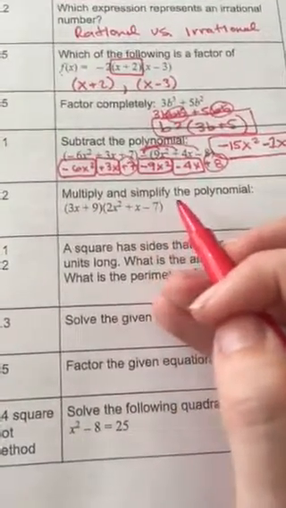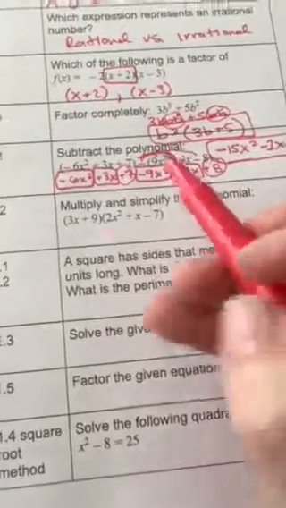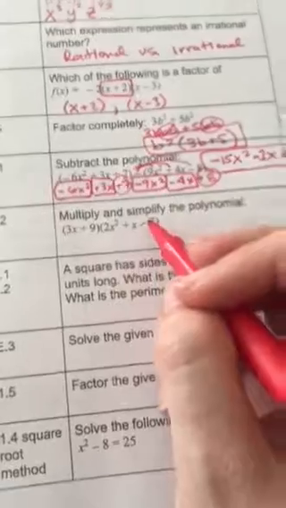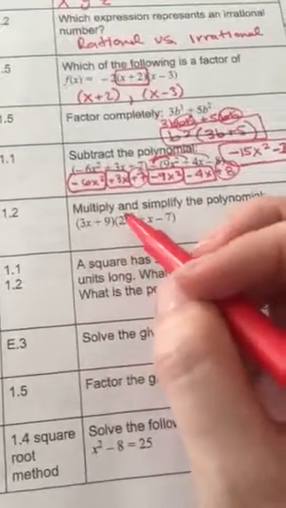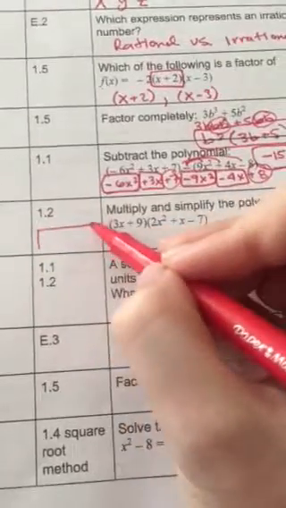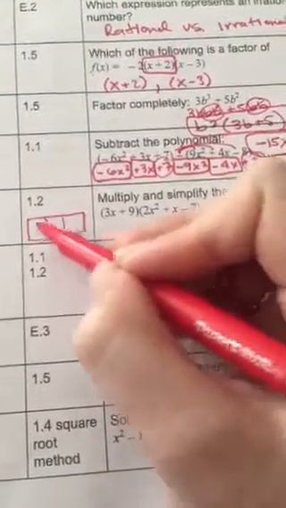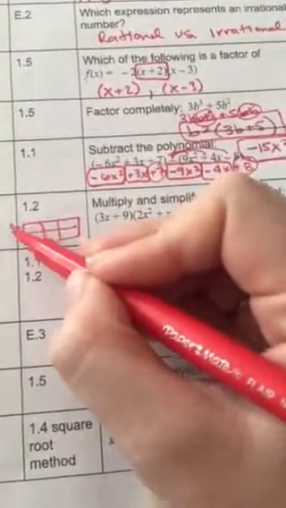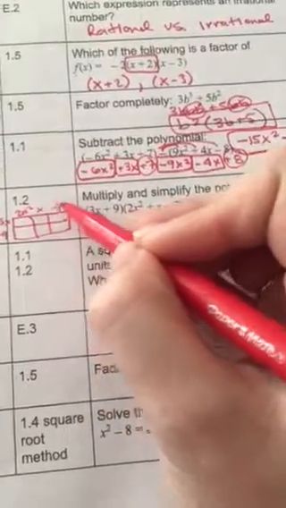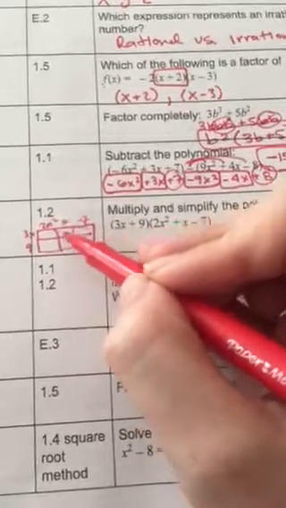Multiply and simplify the polynomial. When I multiply them, I distribute it to each term. If I don't want to distribute it, I can use box method, where you do the boxes like this. And I have the 3x, 9, 2x squared, x, and -7, and I multiply in.